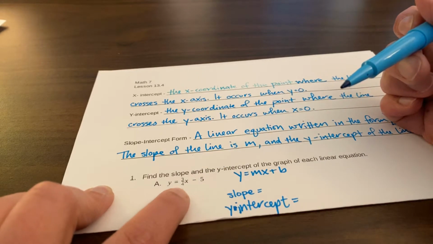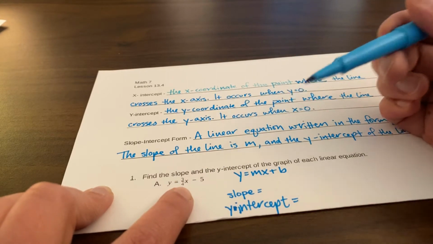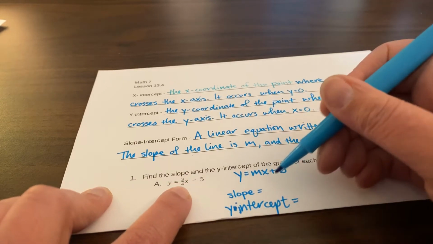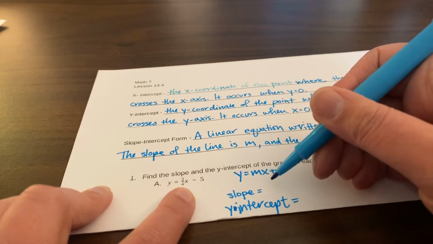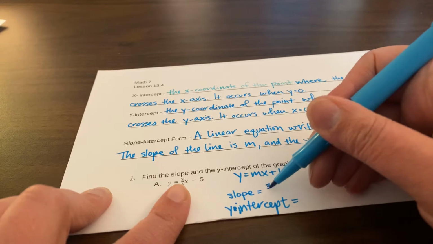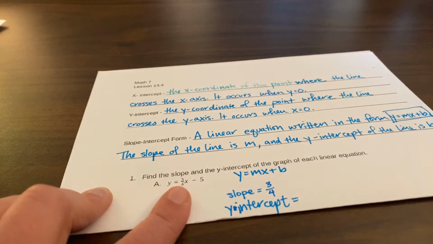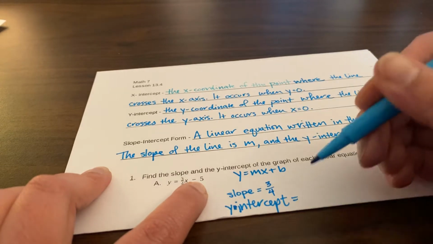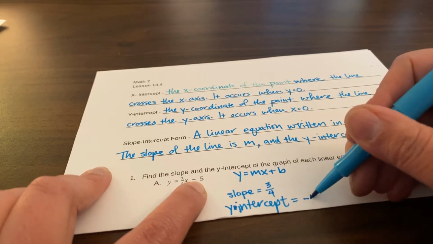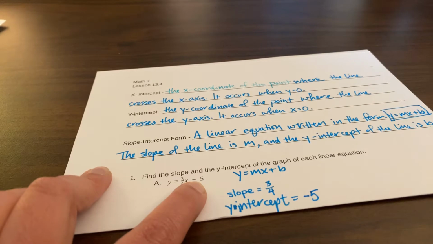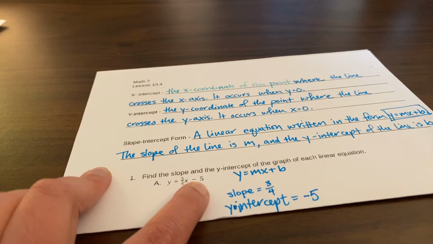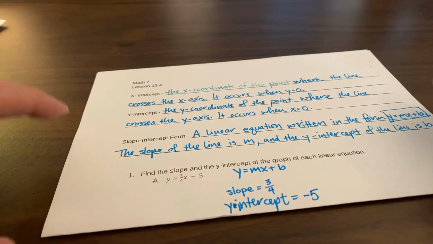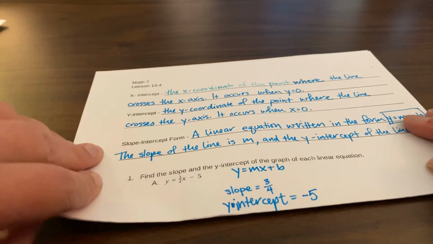The number in front of the x, if there's only one x term, is your slope. So our slope is 3/4. And the y-intercept, it says minus 5, so our y-intercept would be negative 5. That sign goes with that number.